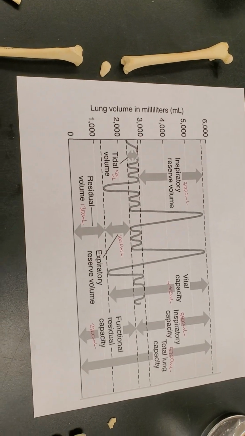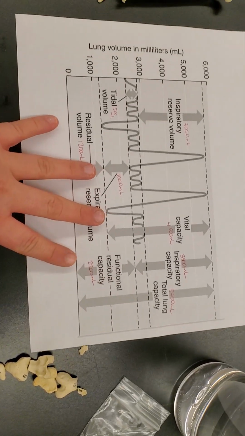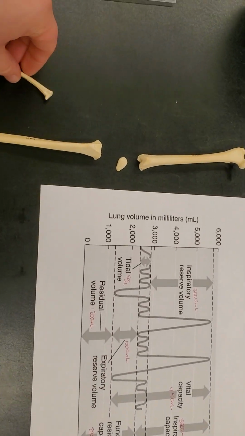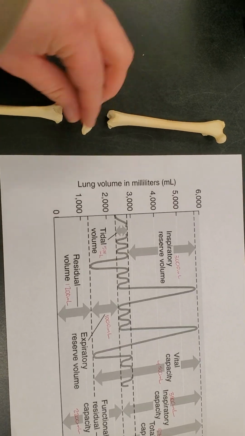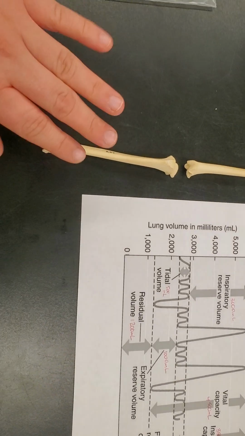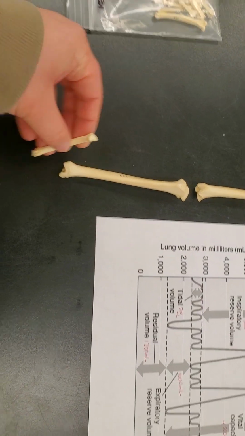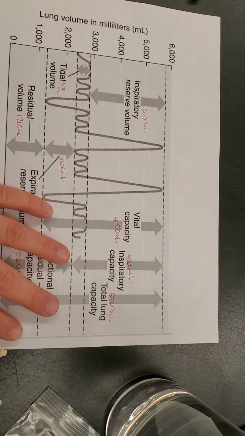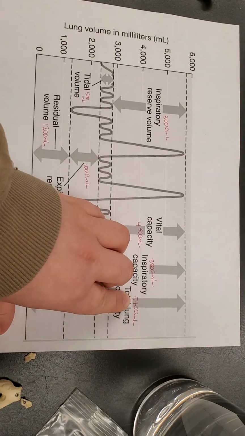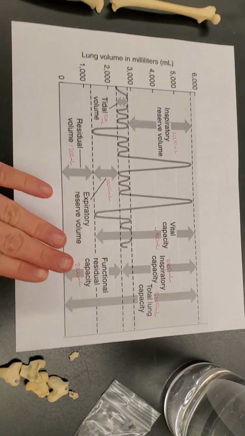If we start with the total lung capacity, that would be effectively your entire leg. Looking over here, that constitutes the femur, the patella, the tibia, theoretically also the fibula, but I didn't include it just for simplicity. And this metatarsal here is just supposed to be representing the entirety of the foot. The total lung capacity is going to be roughly 5,700 milliliters, and it includes all of the volumes that your lung can hold.